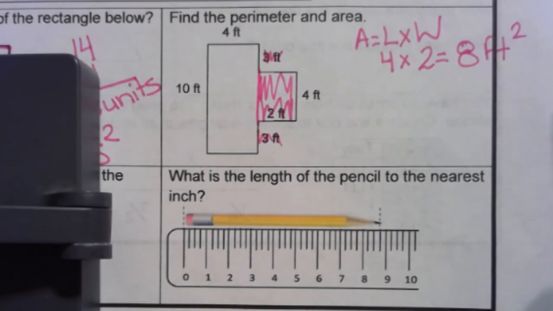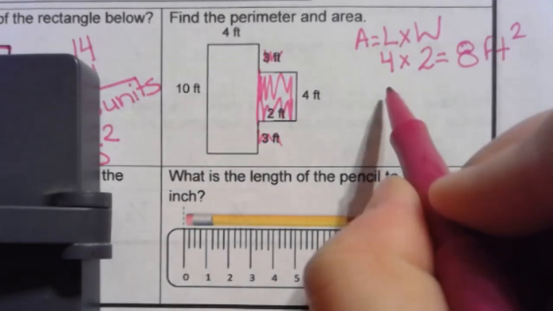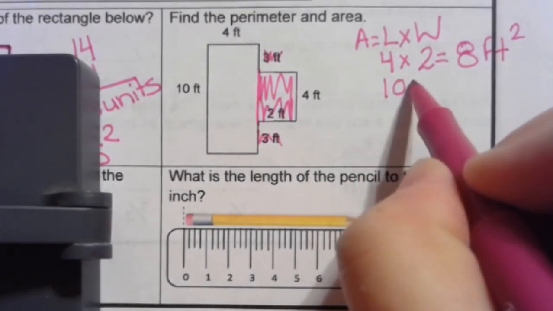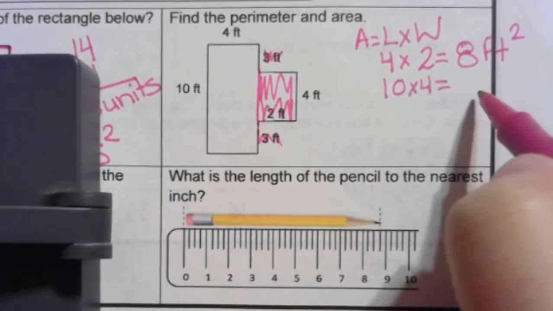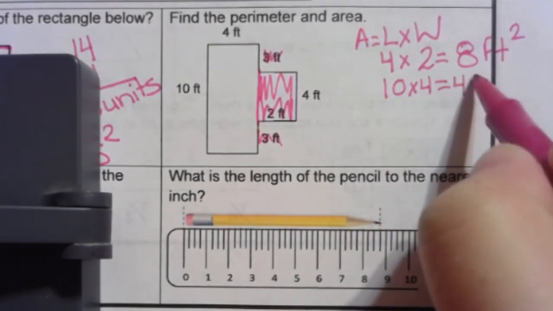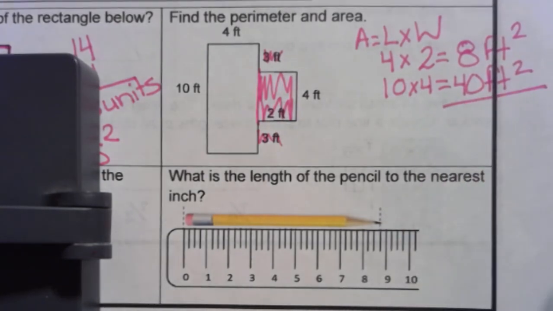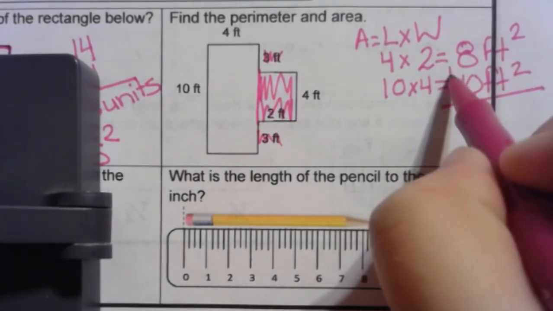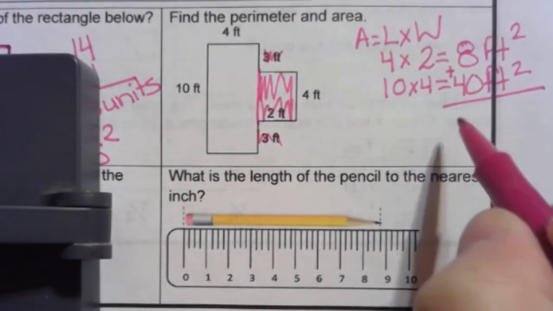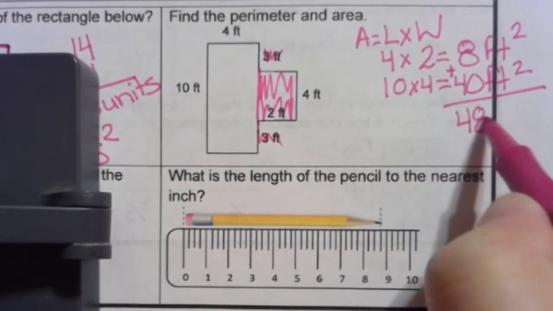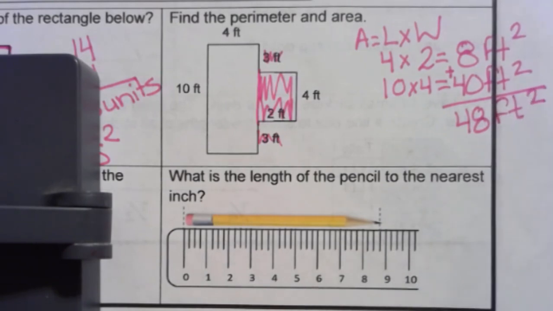Right, there's still a white rectangle. Yes. So what is the length of the white one? 10. And the width? 4. Which 10 times 4 equals 40. 40 feet squared. And so when we look for the total area, we have to add those two numbers together. 40 plus 8 is 48 feet squared.